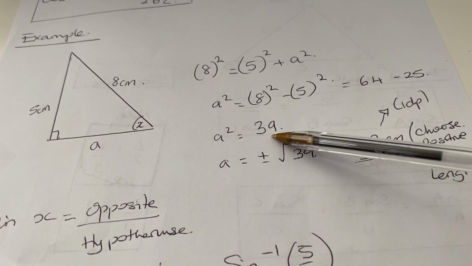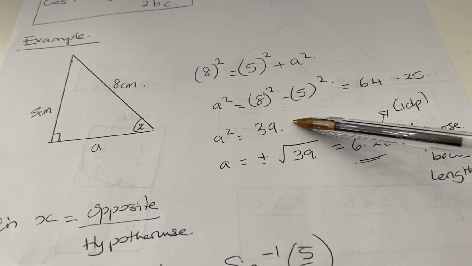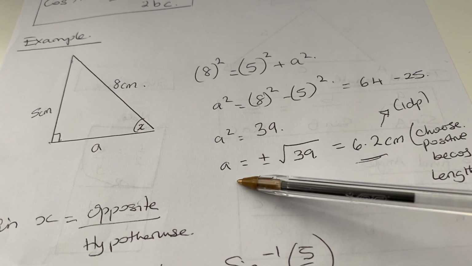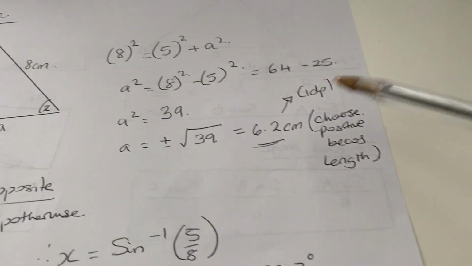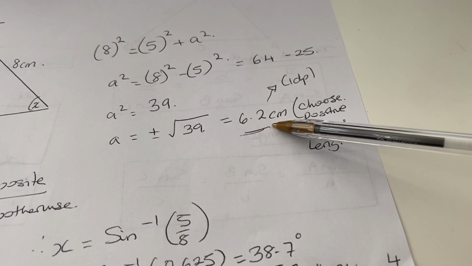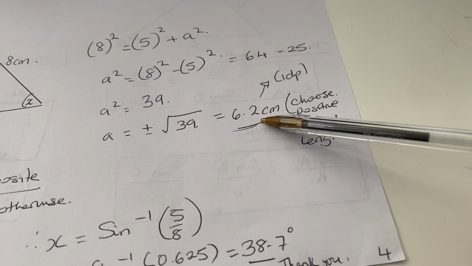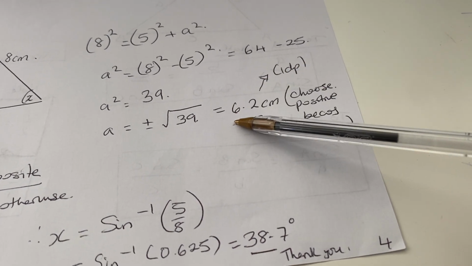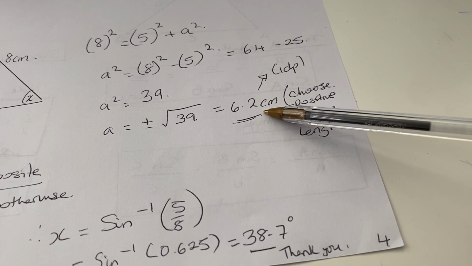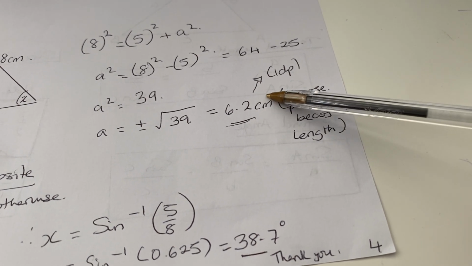A squared equals 39 then. A will be plus and minus the square root of 39, which will give us 6.2 to 1 decimal place. We choose the plus because it's length and our unit is centimeters.